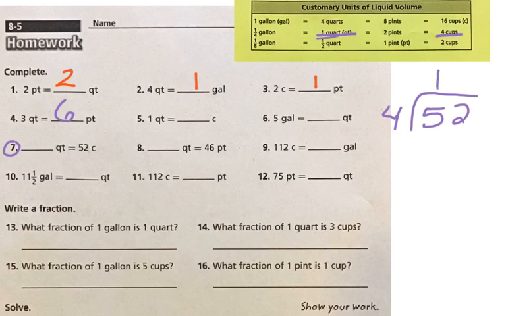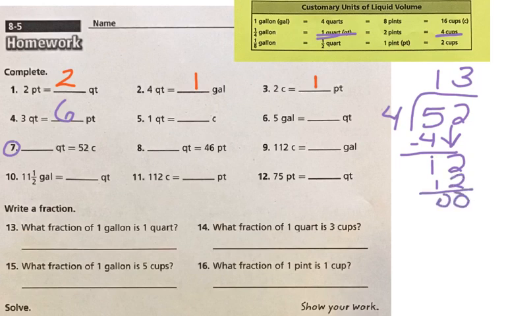4 goes into 5 once, and then I subtract. 5 minus 4 is equal to 1. Bring down my 2. 4 can go into 12 3 times without going over. 4 times 3 is 12. Do my subtraction, I'm left with nothing. So my answer is 13 quarts is equal to 52 cups.